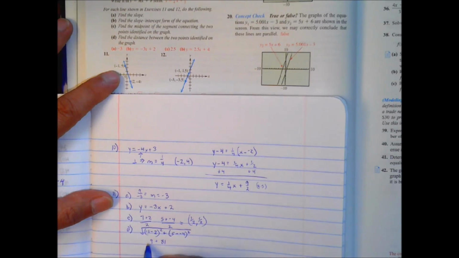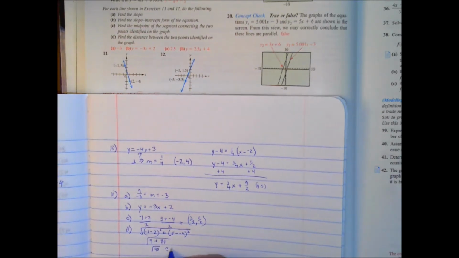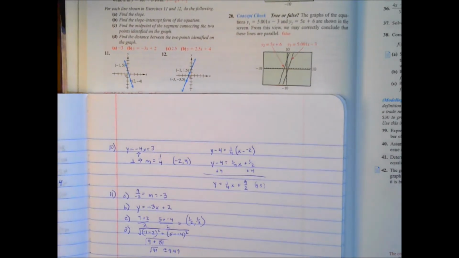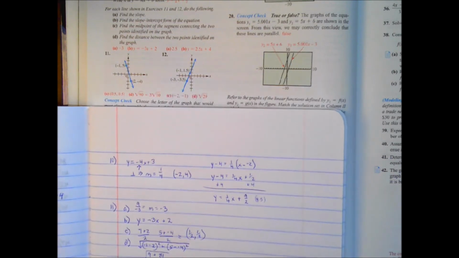Add those together gives you the square root of 90. And square root of 90 comes up to be approximately 9.49. Okay. Eventually we'll get to breaking this down and so forth like you did in Algebra 1 and Algebra 2, but for right now you can just do that. Okay, that's number 11.